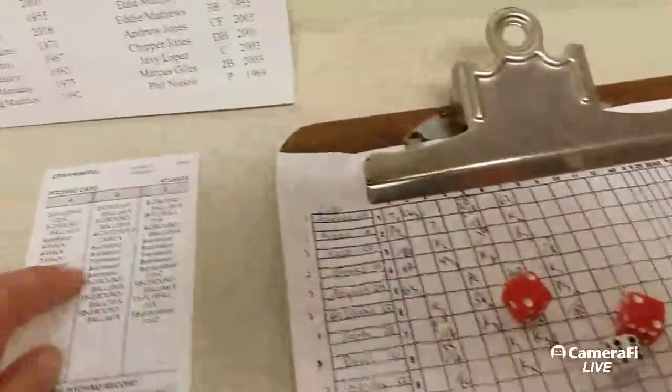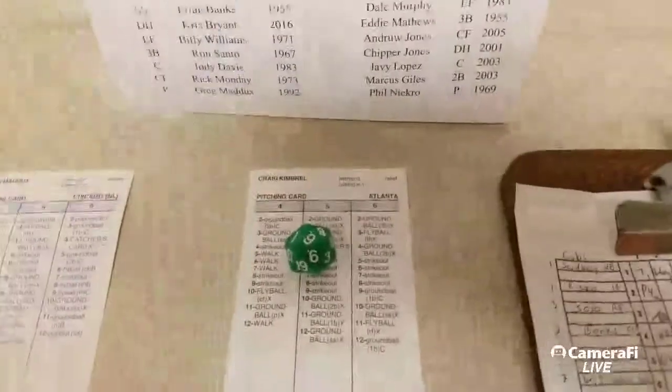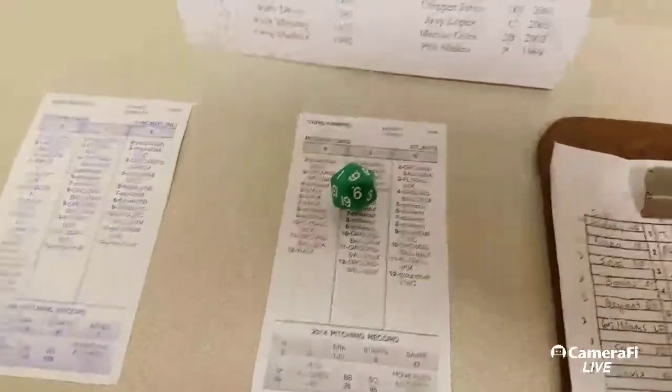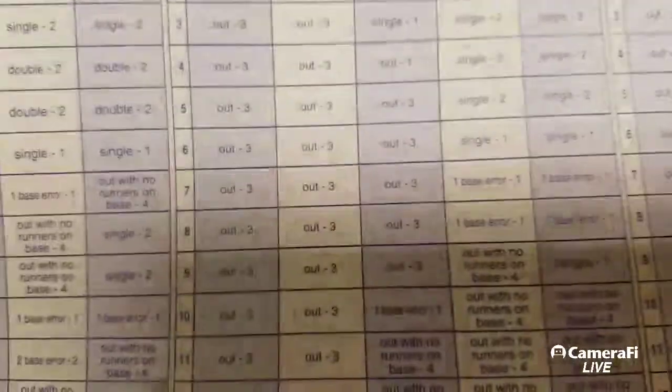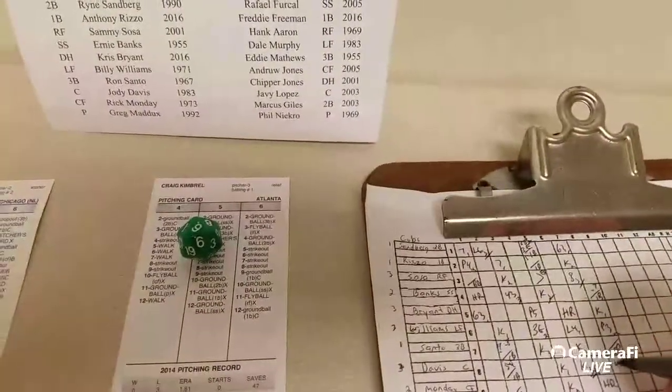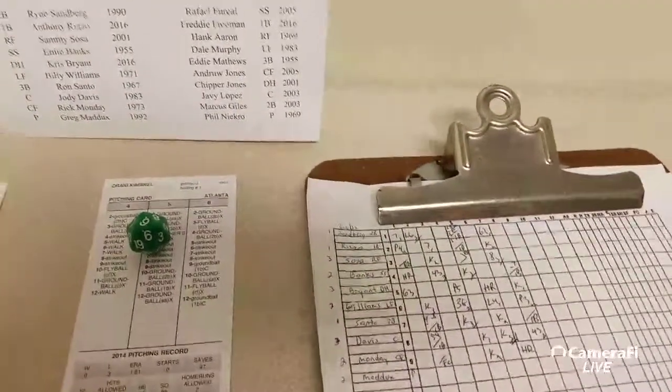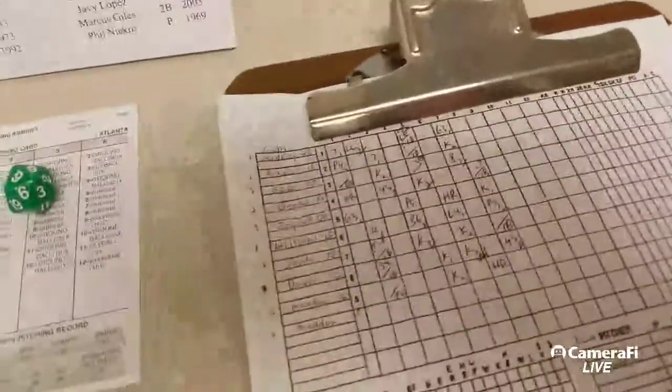6-4 for Kimbrell. Ground ball second base X. That's going to be Marcus Giles. He's a 2. And that's a 6. Probably a good play. We'll verify. 2 and a 6 is an out. That's going to do it. That's going to end the inning. So down go the Cubbies in the 8th with no damage done.